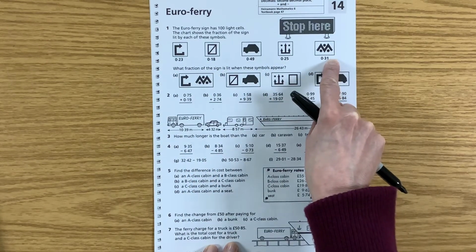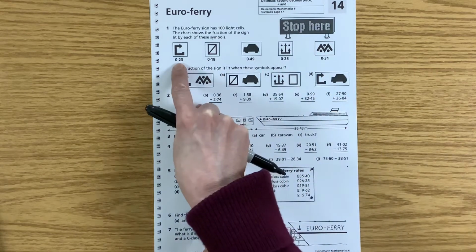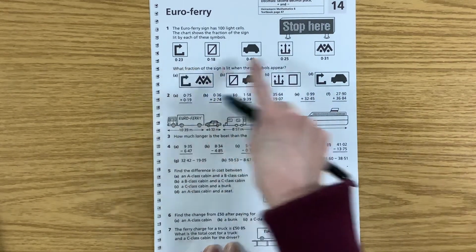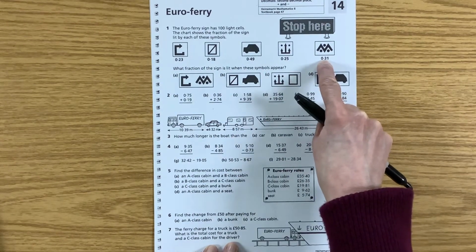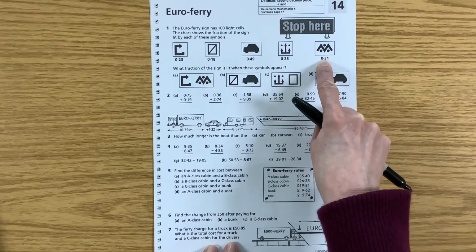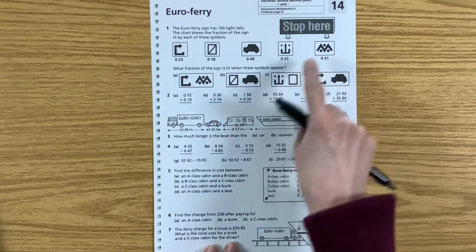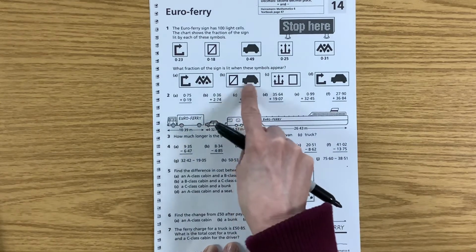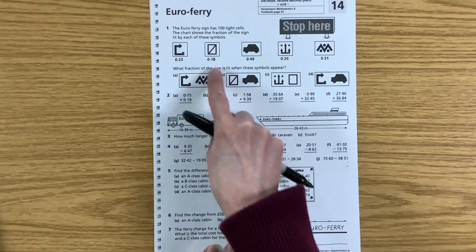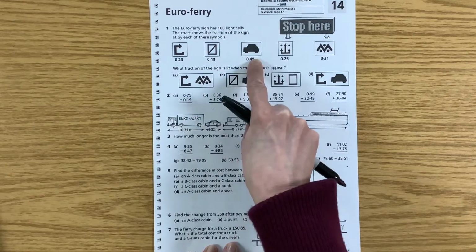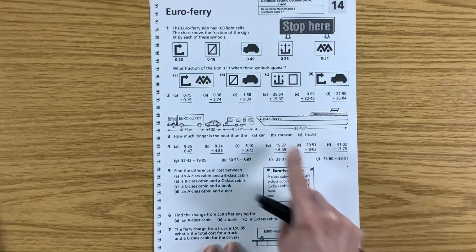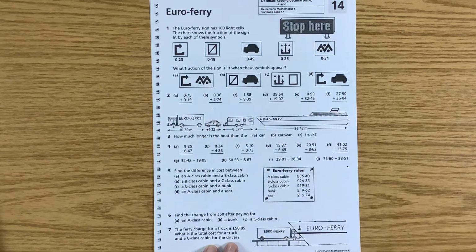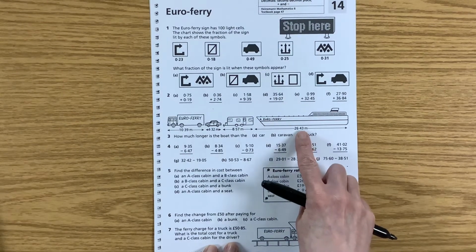Where you're going to need to do an adding sum here, P6. So you'll need to add the 0.23 and the 0.31 to see how many hundredths have been lit up. And you need to do the same for the others. So in this one, you'll have to add together the 0.18 and the 0.49 and so on. Question 2 is also about adding. In question 3, we're comparing the lengths. And remember, measure is another way that we often use hundredths.